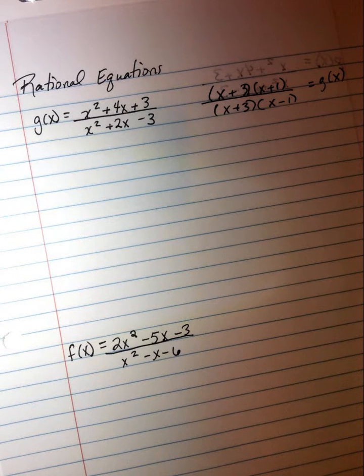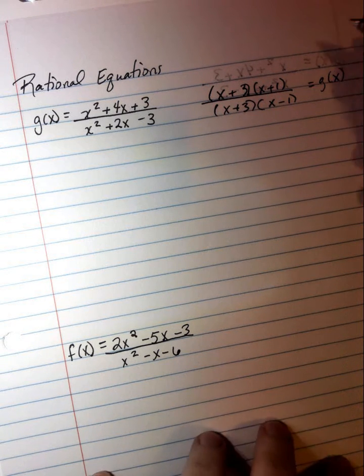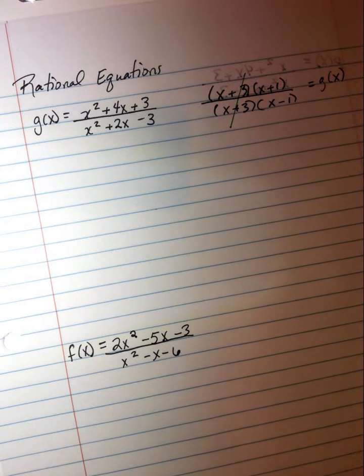I want you just to pause for a second and look. What do you notice? Look at your factors. In your numerator, you have x plus 3 and x plus 1. The denominator, you have x plus 3 and x minus 1. Hopefully, the first thing that you notice is x plus 3 is in the top and bottom, your numerator and denominator. X plus 3 can be removed. X plus 3 can be canceled out.